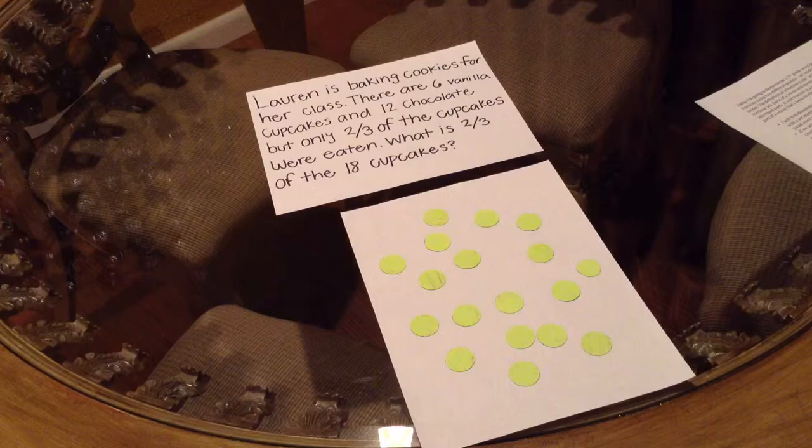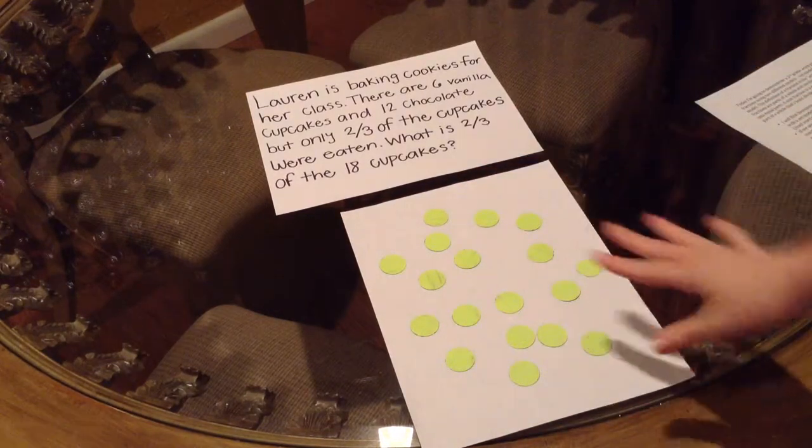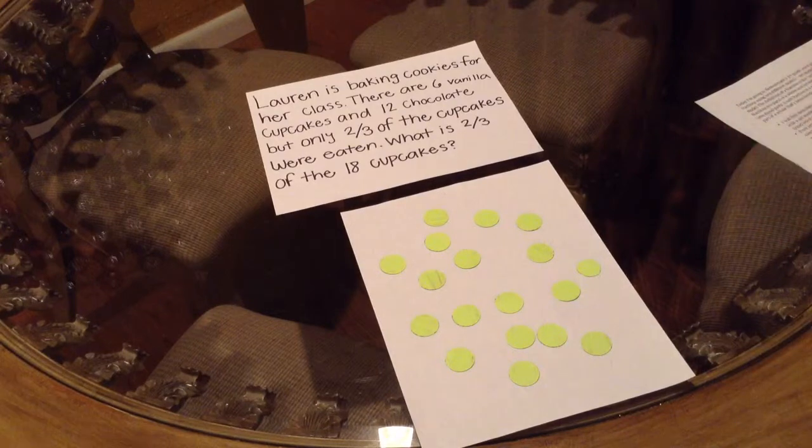So for my word problem, I'm going to use the set model with counters, and the word problem says, Lauren is baking cookies for her class. There are 6 vanilla cupcakes and 12 chocolate, but only 2/3 of the cupcakes were eaten. What is 2/3 of the 18 cupcakes? So if you'll notice, I have 18 counters randomly spread out on this page because the whole is 18 cupcakes.